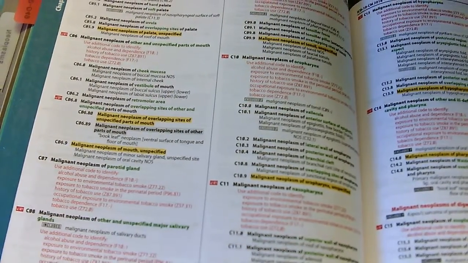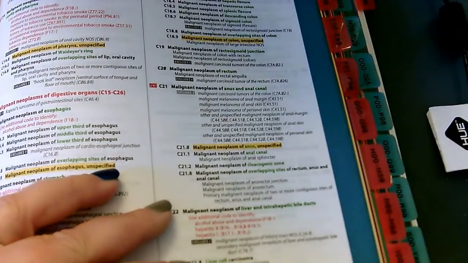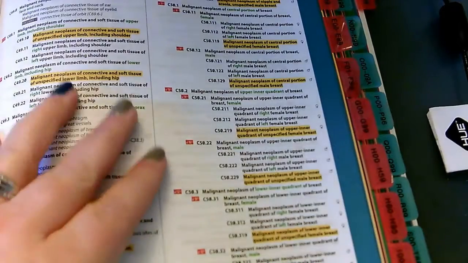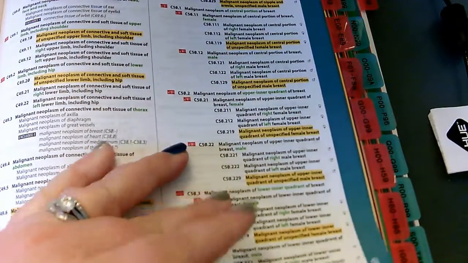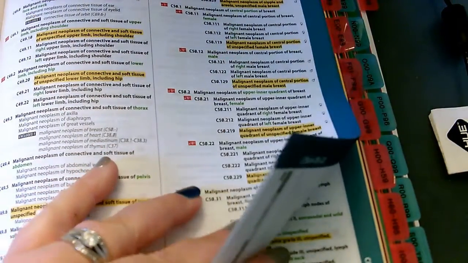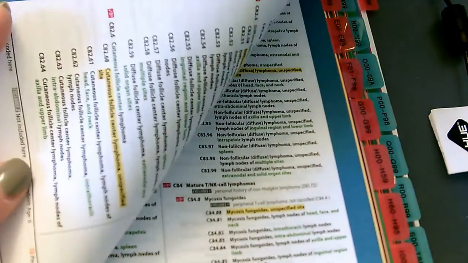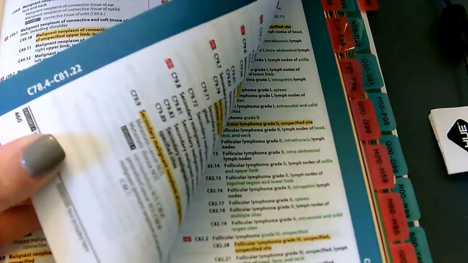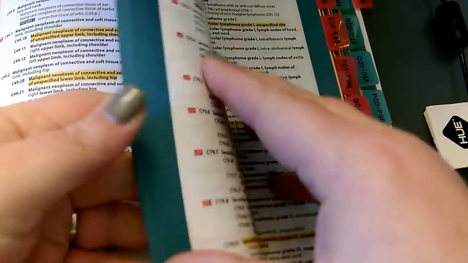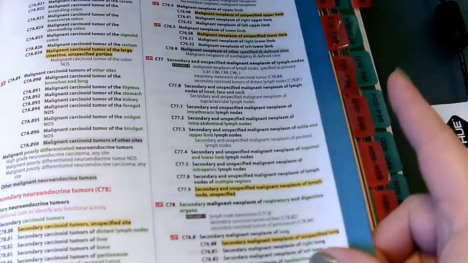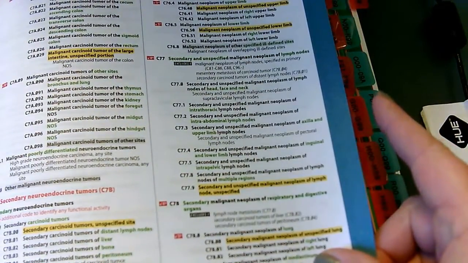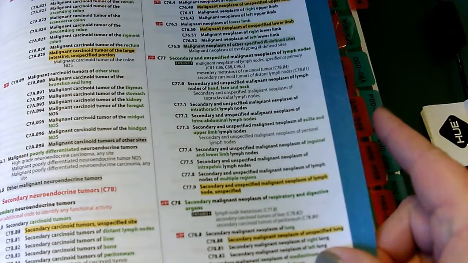Let's see. C74.0, which is also going to require another digit for adenocarcinoma of the adrenal cortical. So let's find that one. C74. Maybe. 77, 76, 7A, 72, 74.